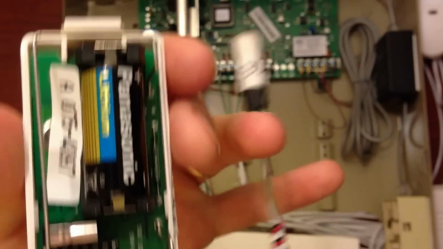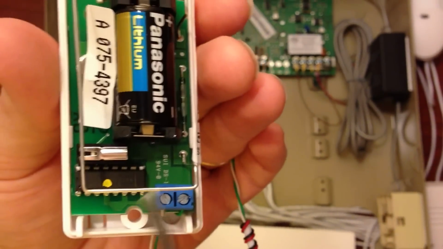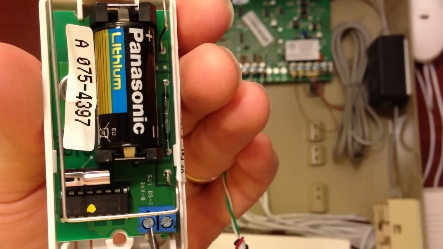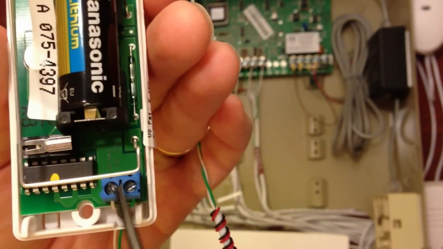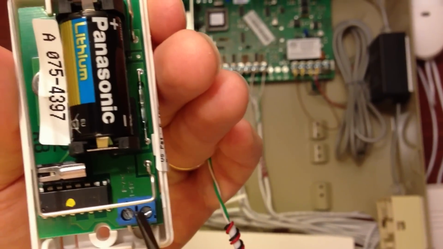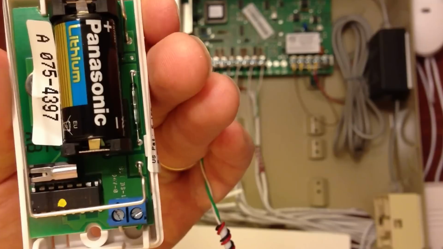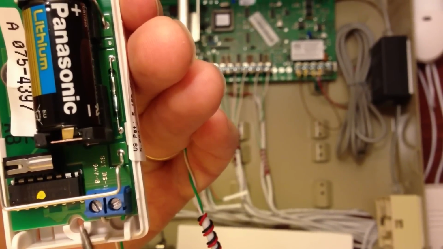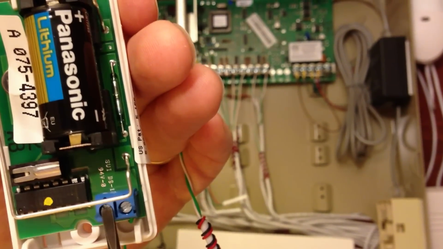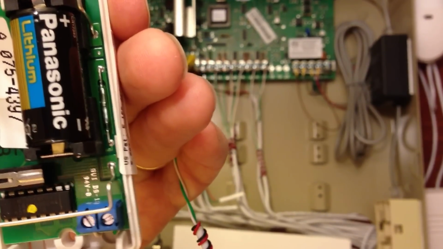Now if you were to do that, then when you do your programming, the loop number would actually be loop number 1. So you always have to remember, anytime that you're going to use a hardwired contact, and you can even hook these up to heat detectors and different things like that, anything that's not powered, you're going to use loop number 1 with these wires.